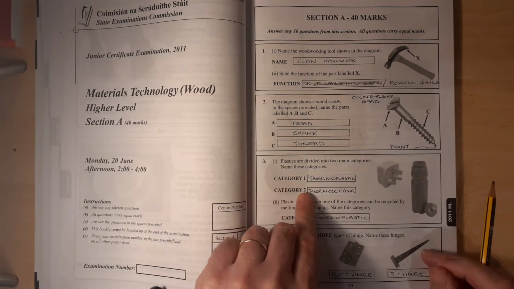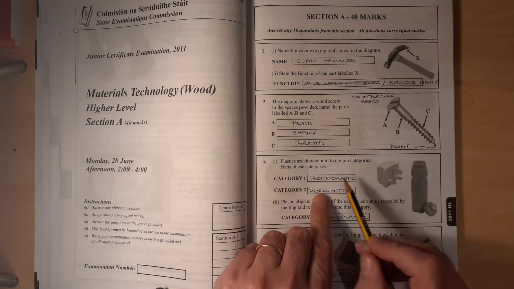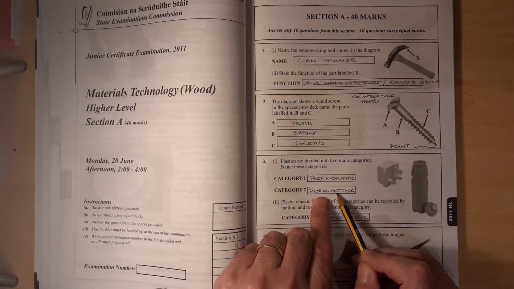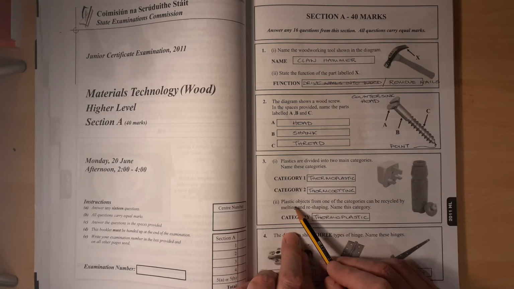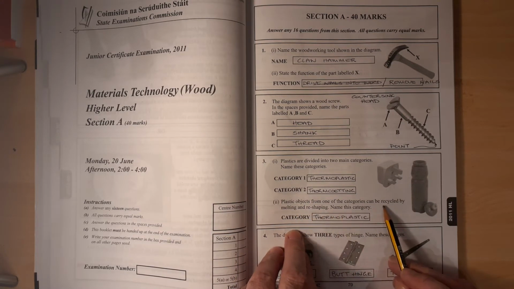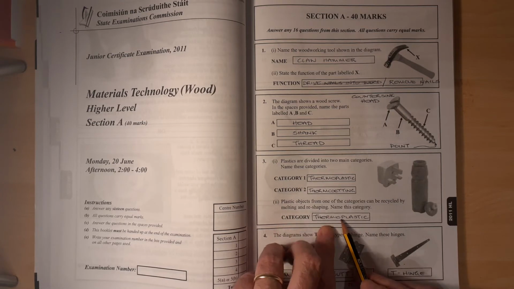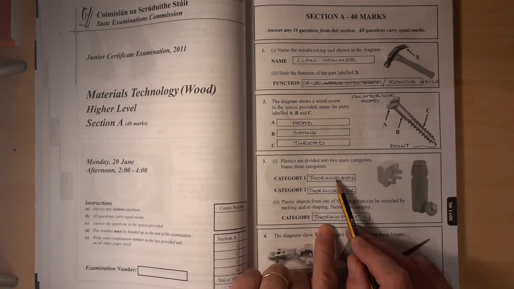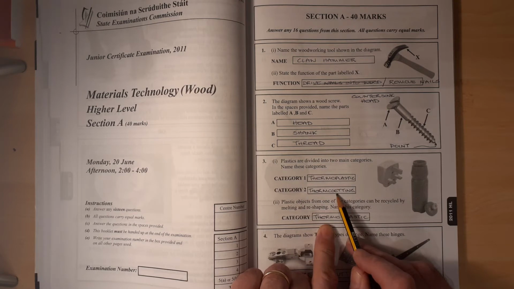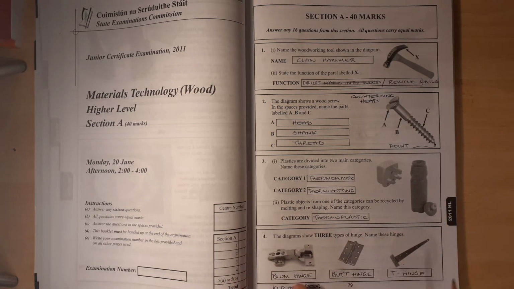Question 3. There are 2 types of plastics, thermoplastics and thermosettings. Plastic objects from one category can be recycled, melted and reshaped. Those are thermoplastics. Thermosettings cannot be melted and remolded.